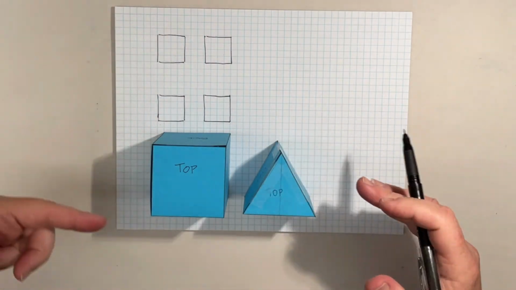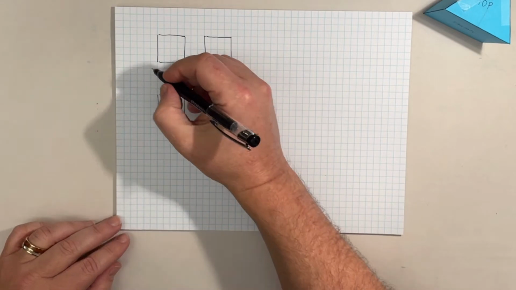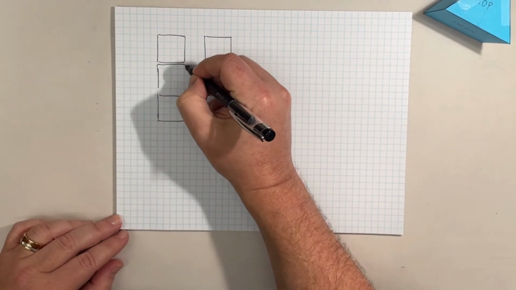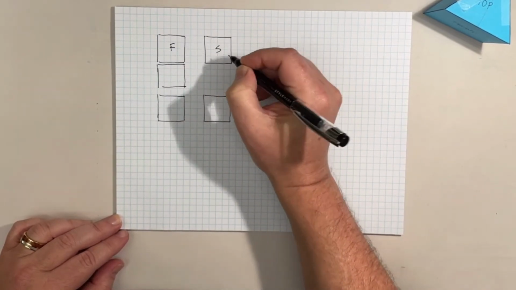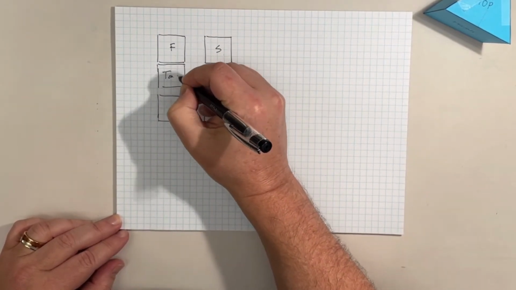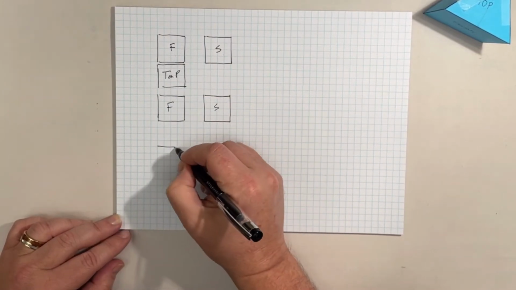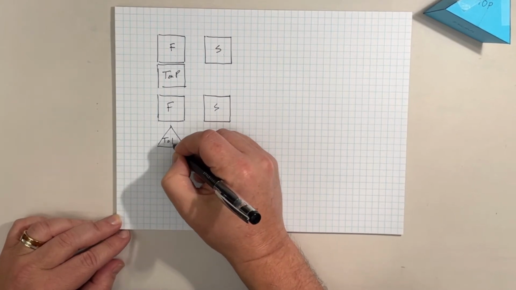So in order to fully describe these objects, I need to add the third view. I didn't leave myself room really, but I need to add it. So if this is the front and this is the side and this is the top or plan, then this is the front, this is the side, and then of the prism, this would be the top or plan.